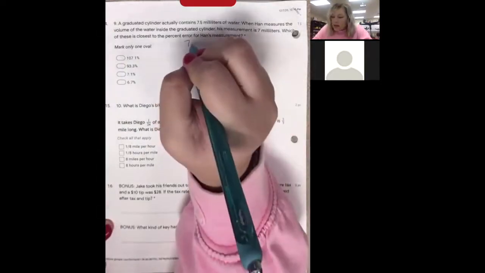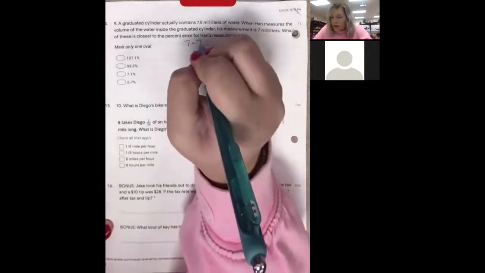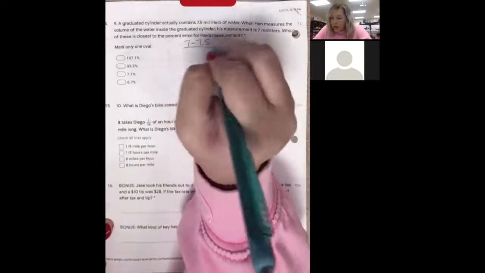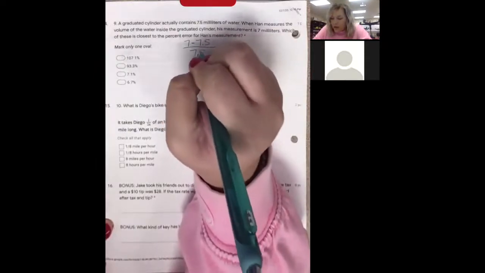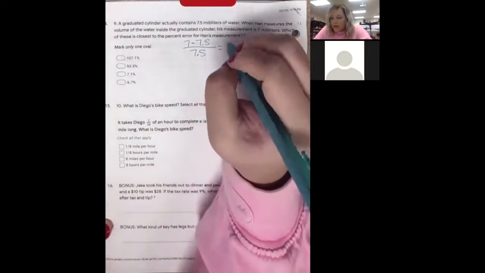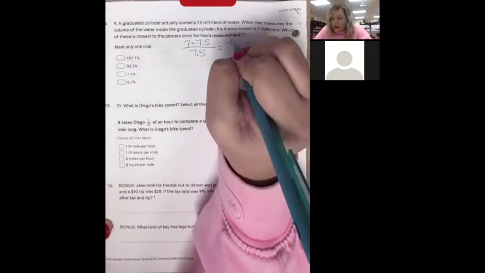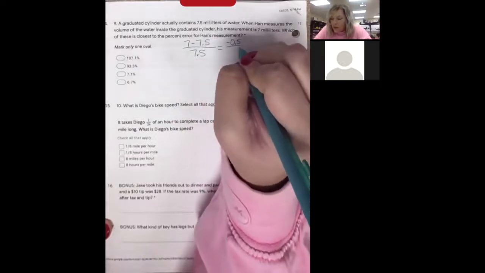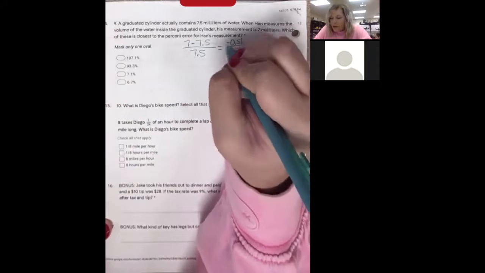So his measured amount minus the actual amount, and then divide that by the actual amount. So 7 minus 7.5 is negative 0.5. And we divide by 7.5. But again, we have to use the absolute value of this.